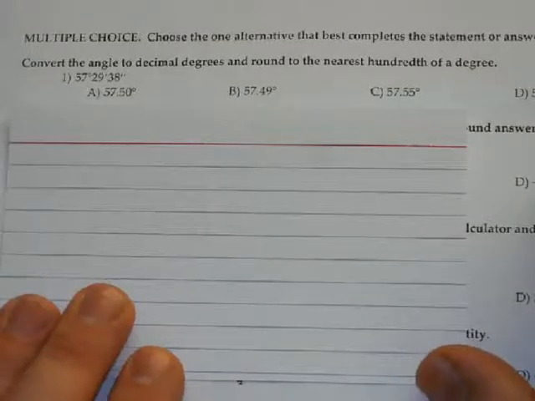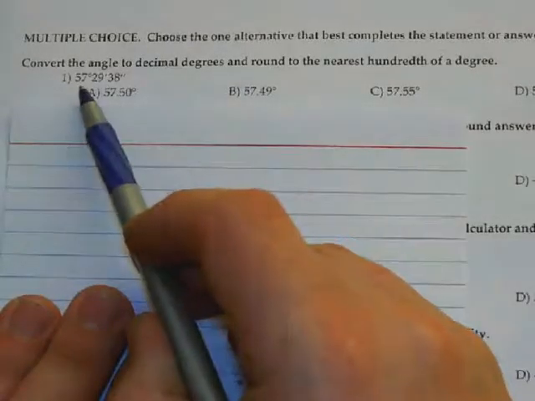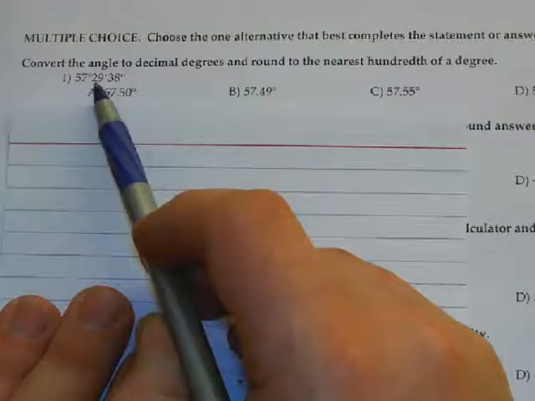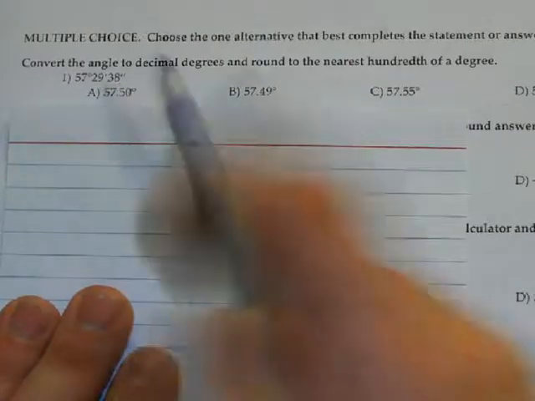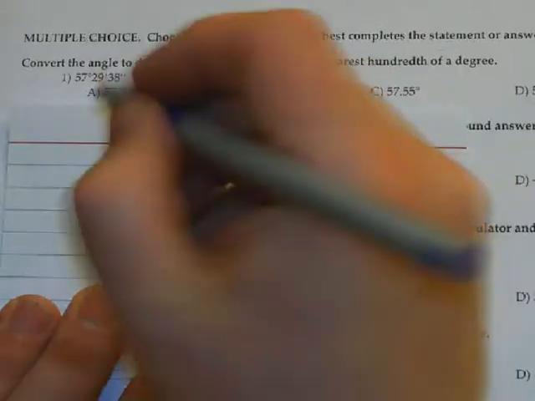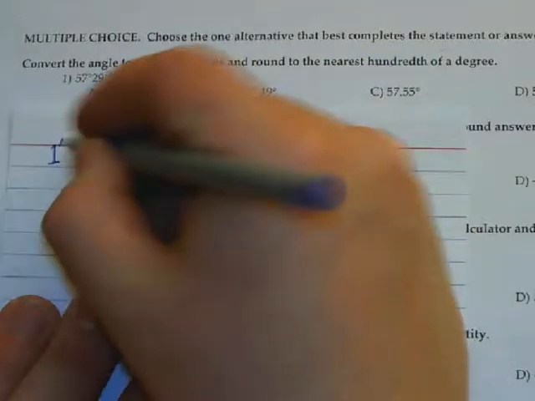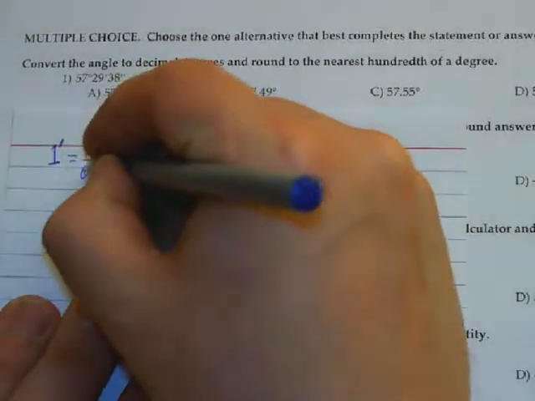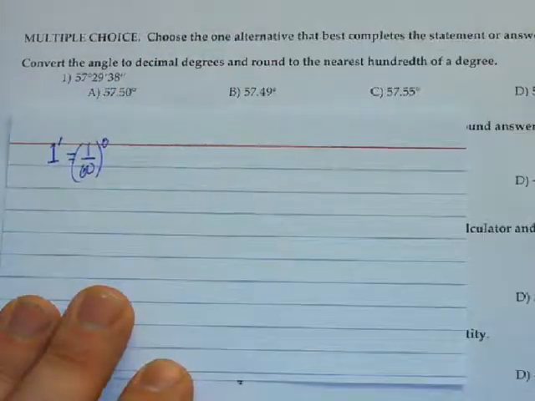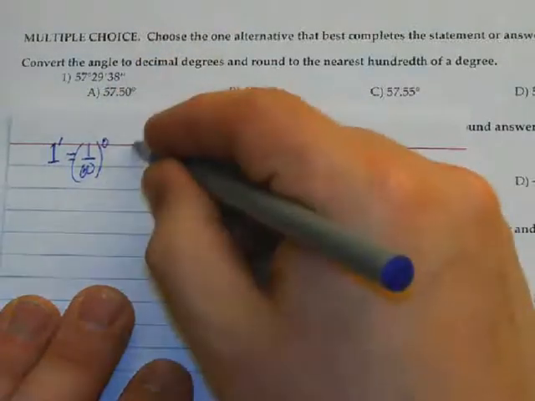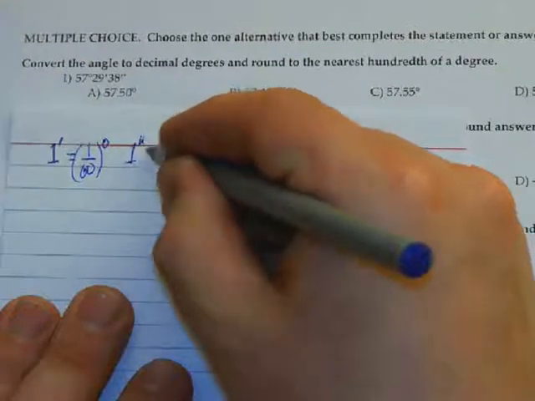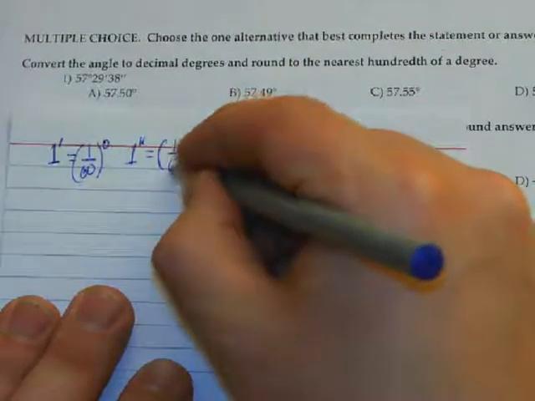For number 1, we've got an angle measure written in degrees, minutes, and seconds. What you need to know is that 1 minute is equal to 1/60th of a degree, and then 1 second is 1/60th of a minute.